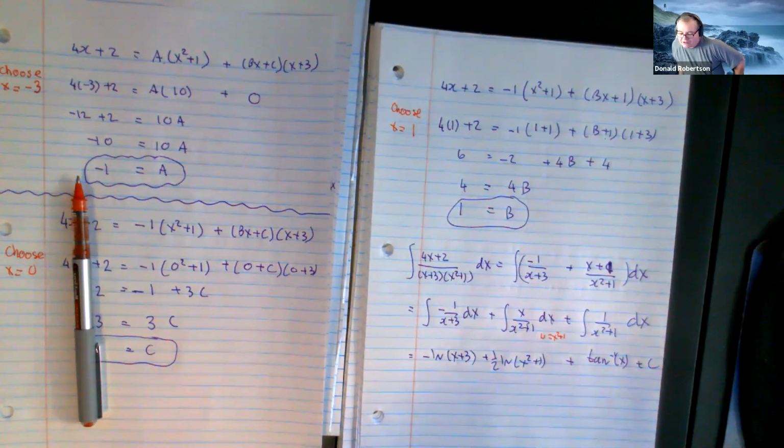In this question here, I don't think there's really much point in trying to do style points. I don't think you're going to get really any great benefit, so I would just leave it.